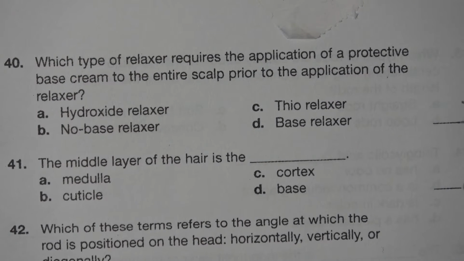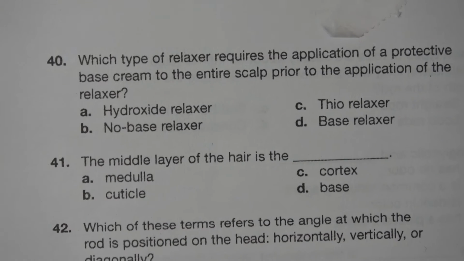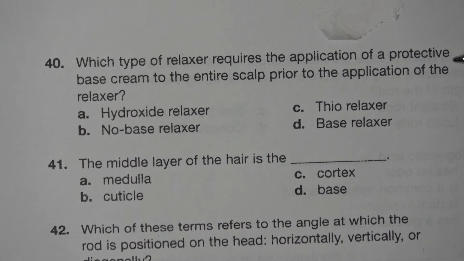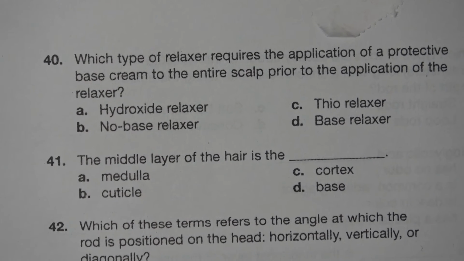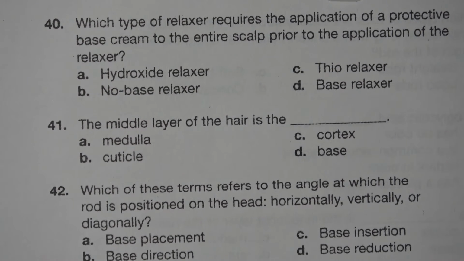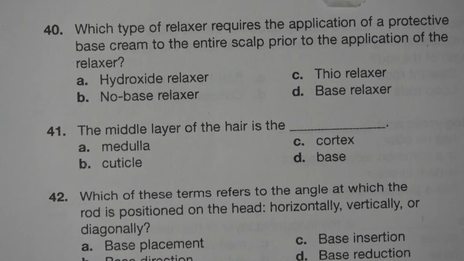And you continue on chapter 20. We're up to question number 40. Which type of relaxer requires the application of a protective base cream to the entire scalp prior to the application of the relaxer? Is it A, hydroxide relaxer, B, no base relaxer, C, thio relaxer, or D, base relaxer? And your correct answer is D, base relaxer.